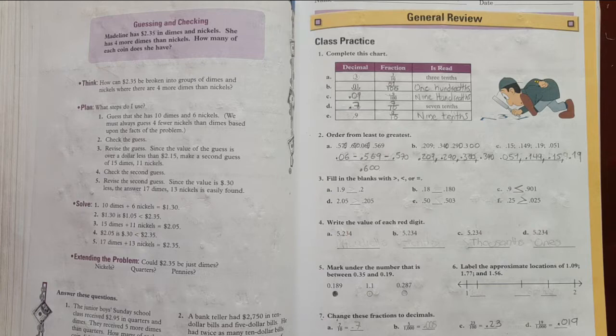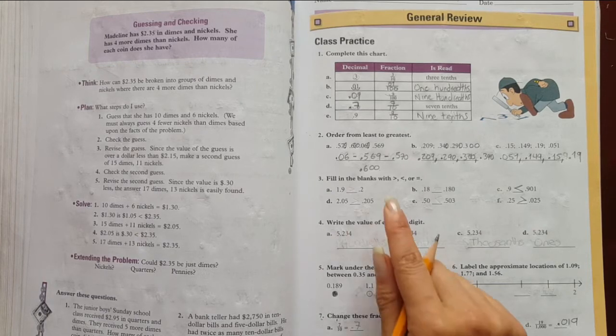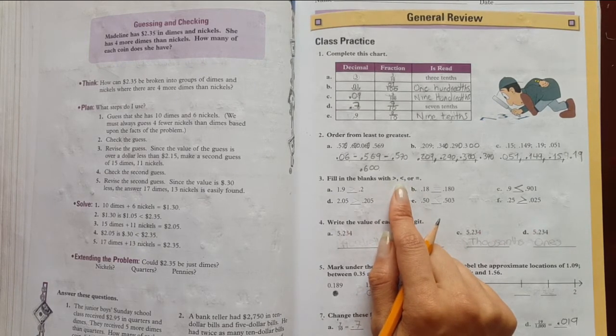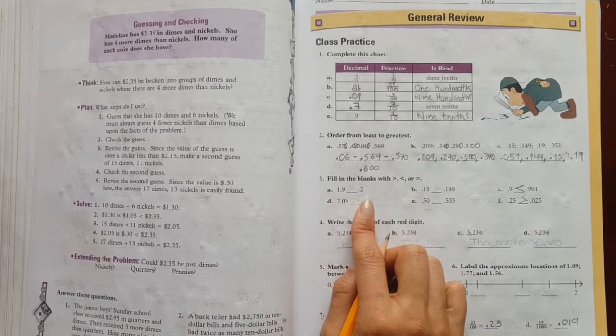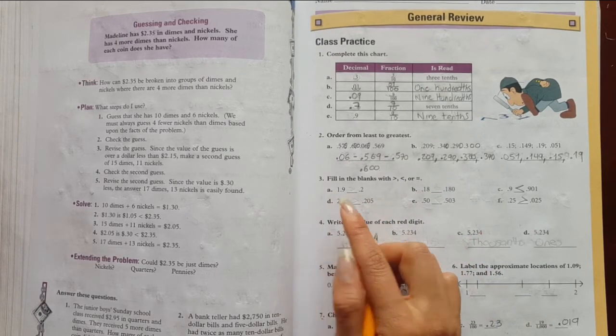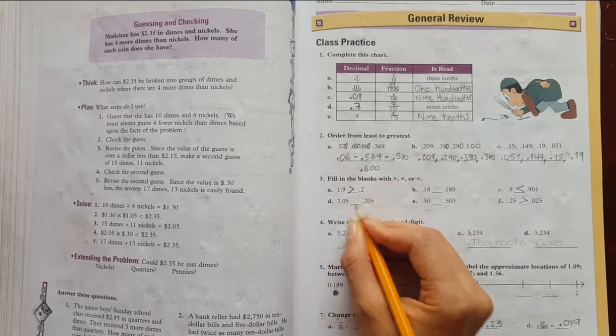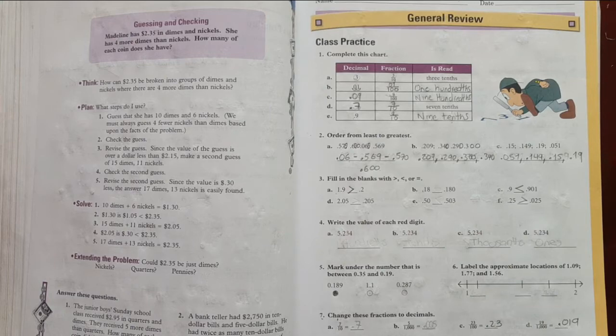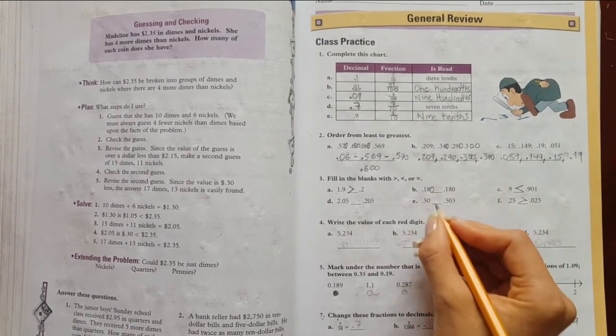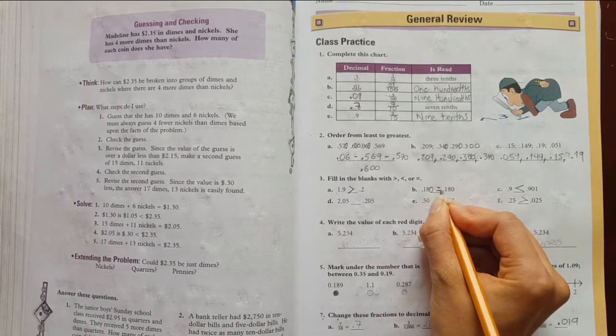Very good. Now here, which one is greater, lesser, or equal? 1.9 or 0.20? 1.9 porque ya tiene un número entero. Letter B, 0.18 or 0.180. If I write a 0, it is equal.